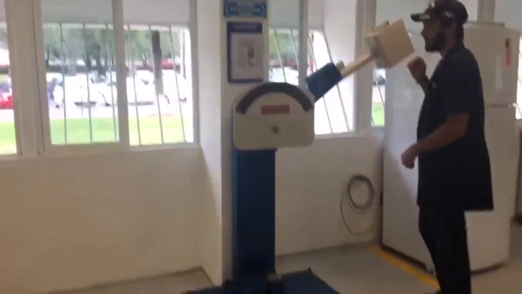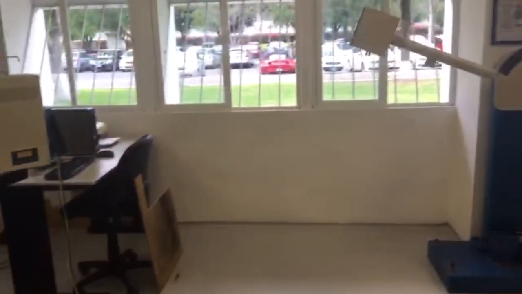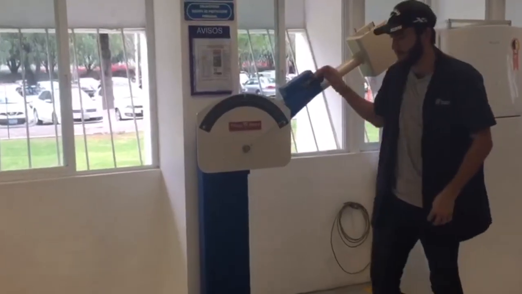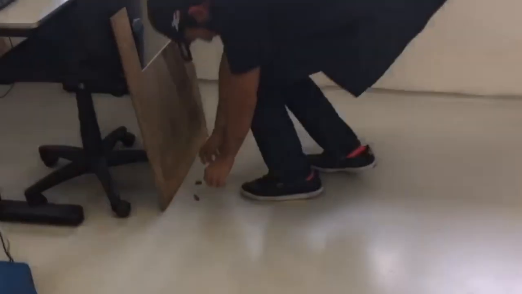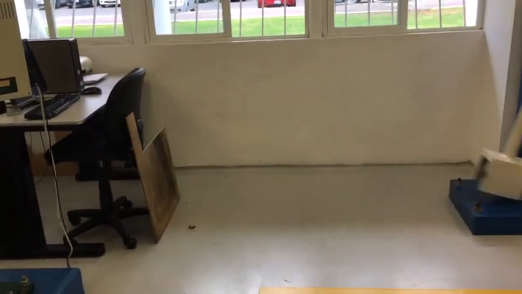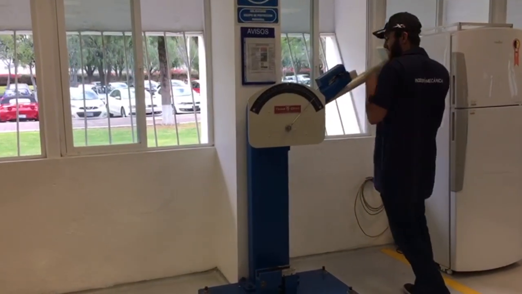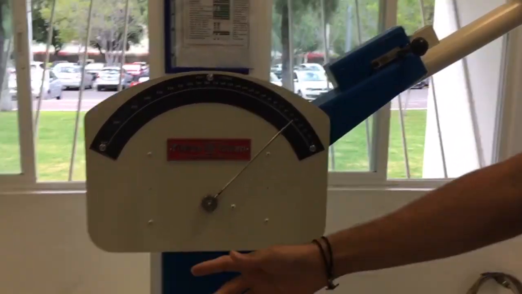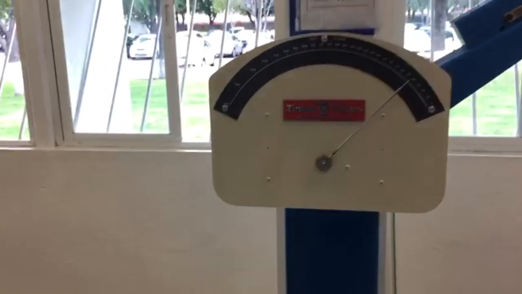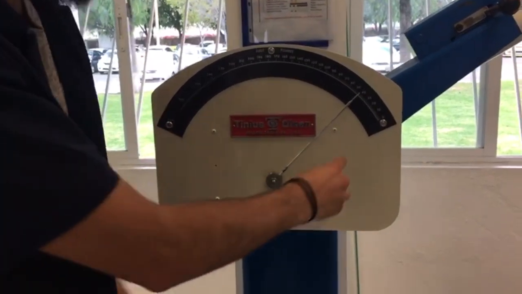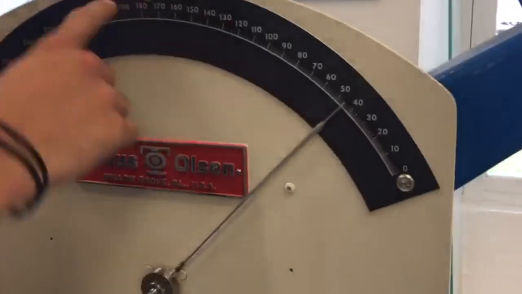Take out the security button. Catch it, put the security back. And here we have our piece. The results for this type of material is 45 pounds per foot.